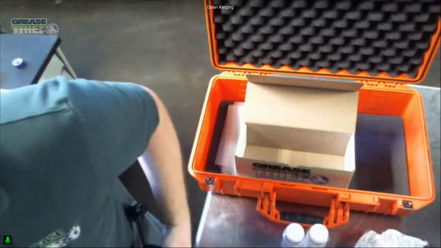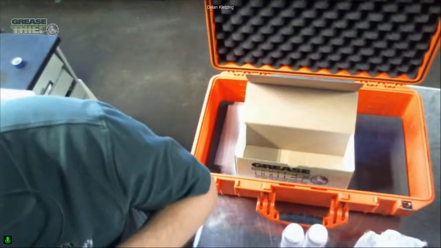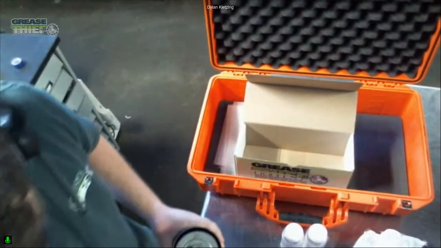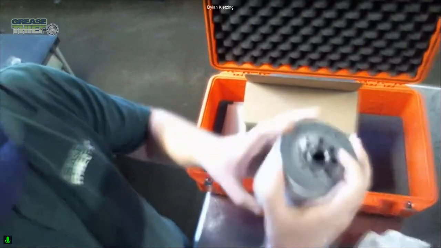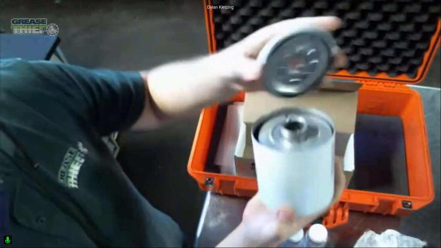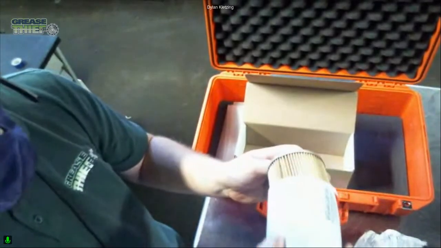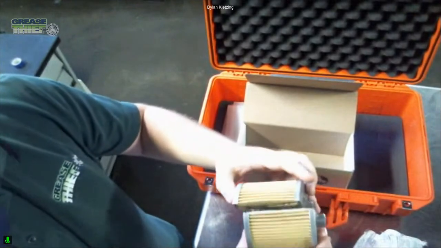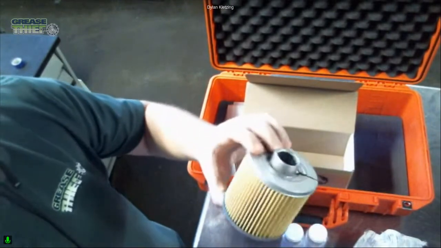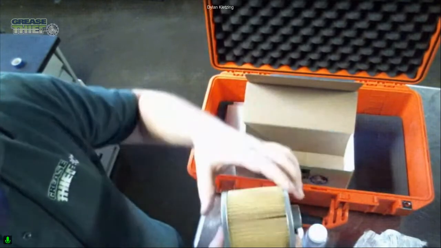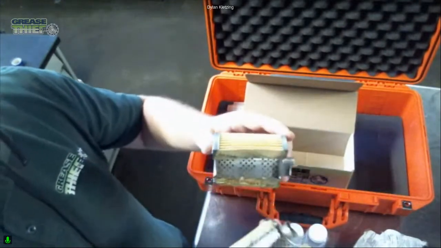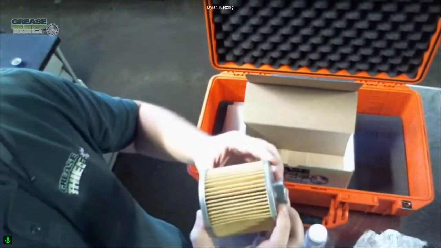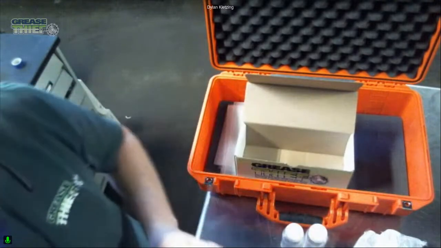I have a filter that's already cut here that I just wanted to show. Okay, the webcam is still good. So here we have this filter that was already cut. You see the top part was cut off there, and inside we have the filter media. This would be inspected with FTIR and with microscopic analysis, looking at the condition of the filter media like we had talked about. With our photoacoustic FTIR, we can see what's present on the filter media itself. So I just wanted to show that as well.